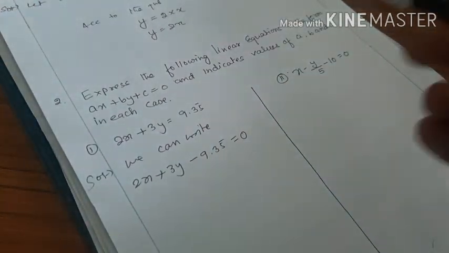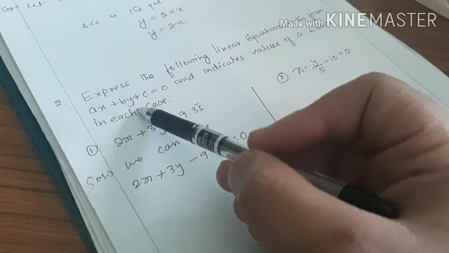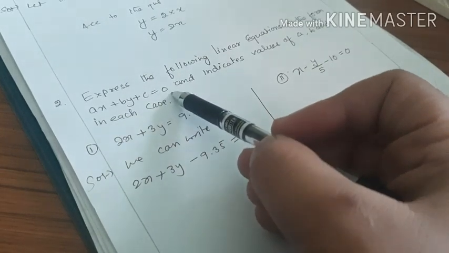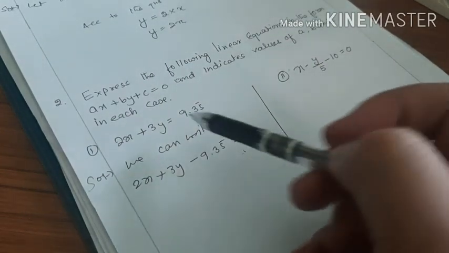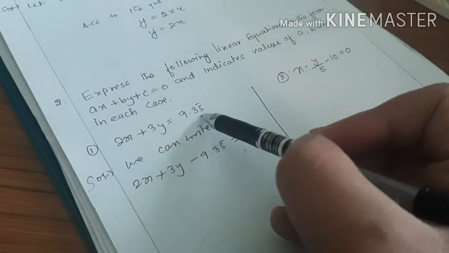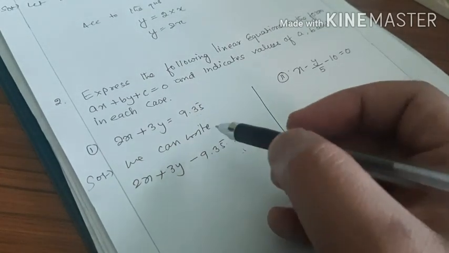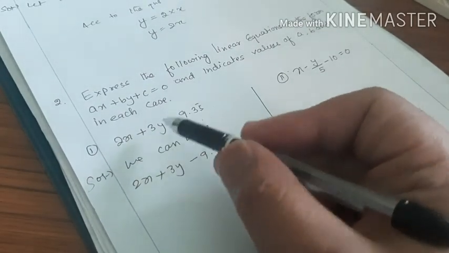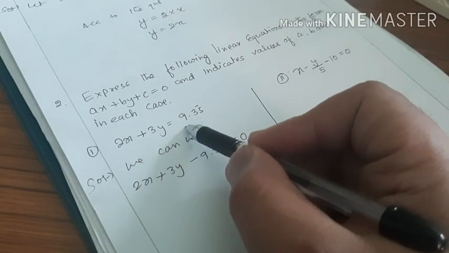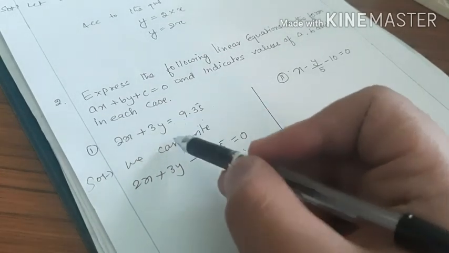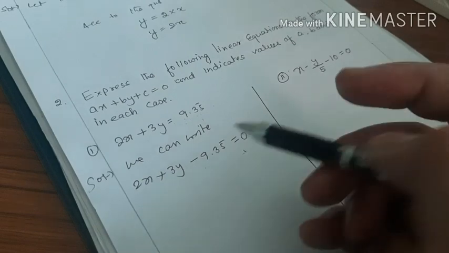Why? Because the question asked for ax plus by plus c equals 0, so the right side has to be 0. The number 9.35 bar has to come to this side. There is a plus, so when it is transposed it becomes minus.